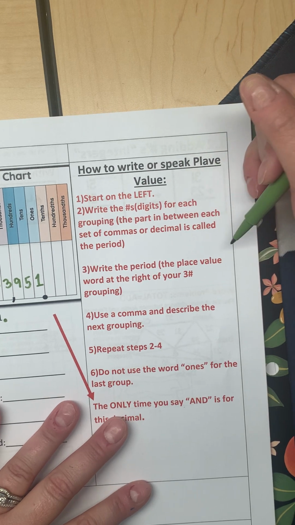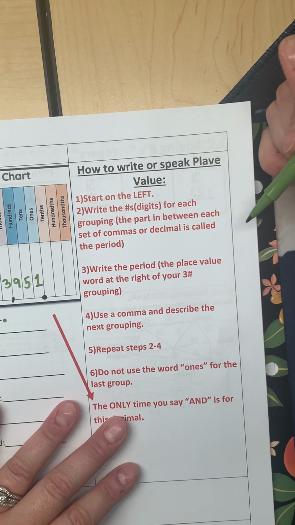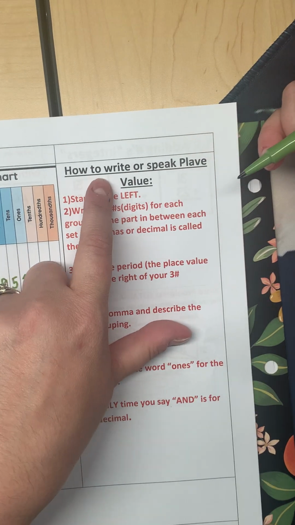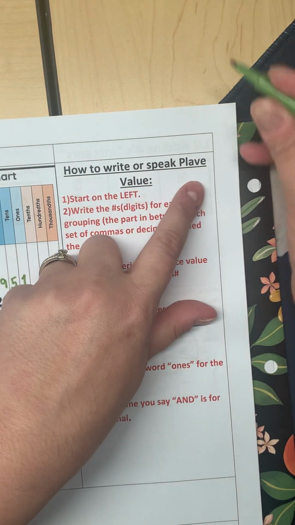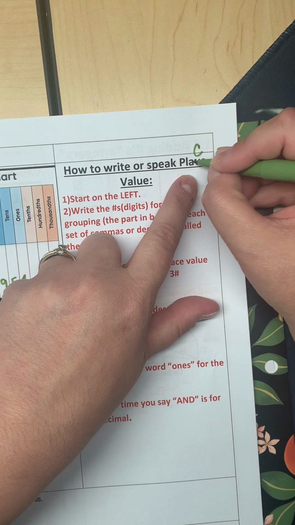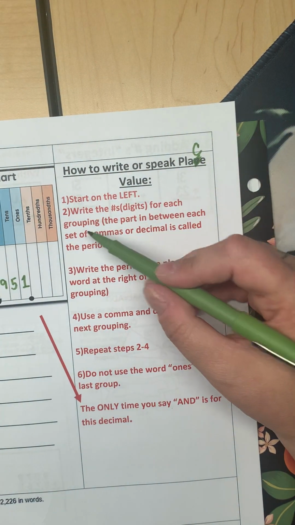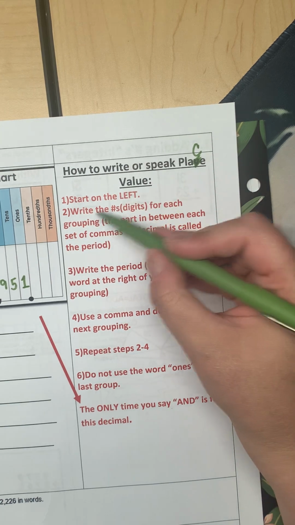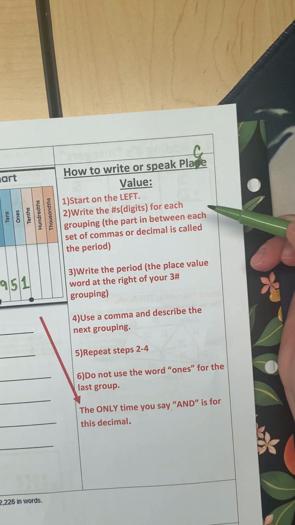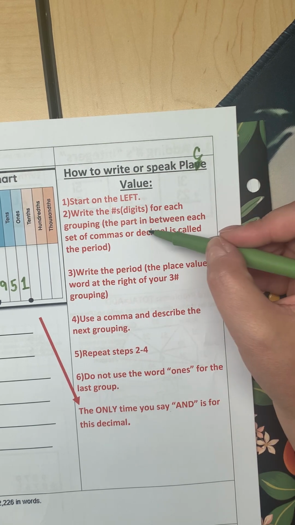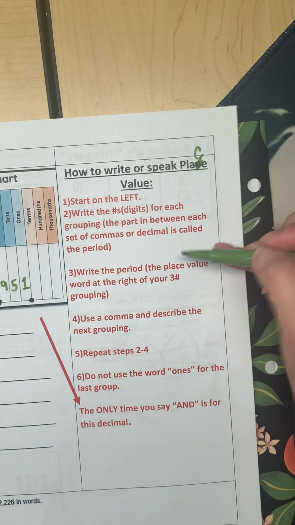So now, before we talk about the words for this, let's look at these steps. And I made these handouts, so stuff is spelt wrong because I'm not a good speller. This is supposed to say how to write or speak place value. My bad. Okay, first it says start on the left and write the numbers, the digits for each grouping. The part in between each set of commas or decimals is called the period.